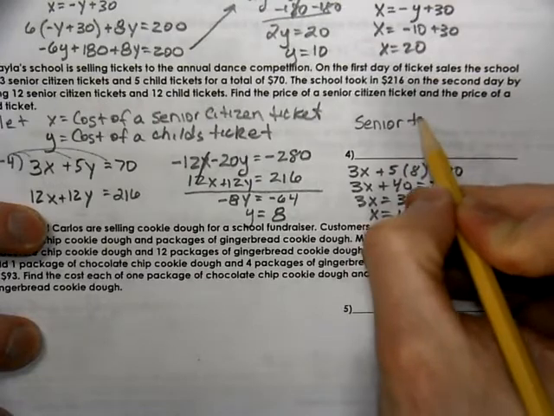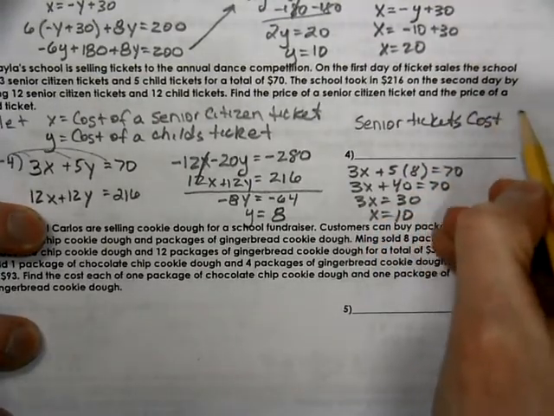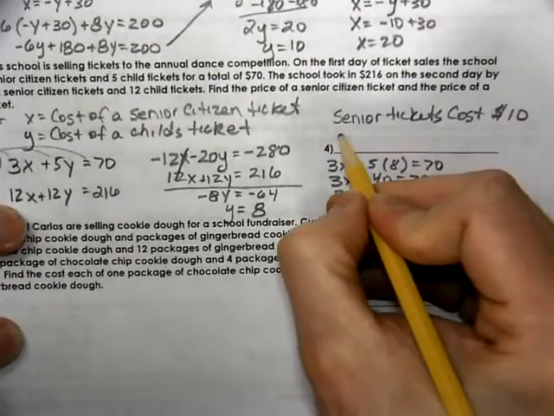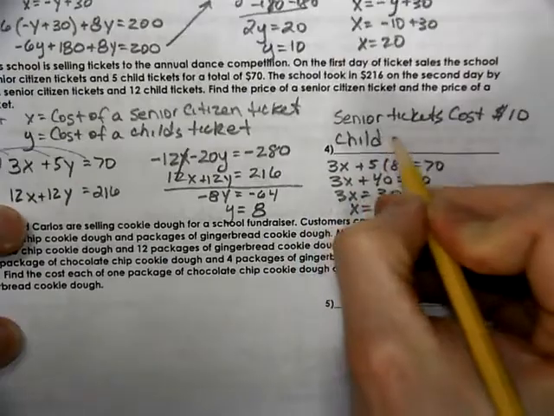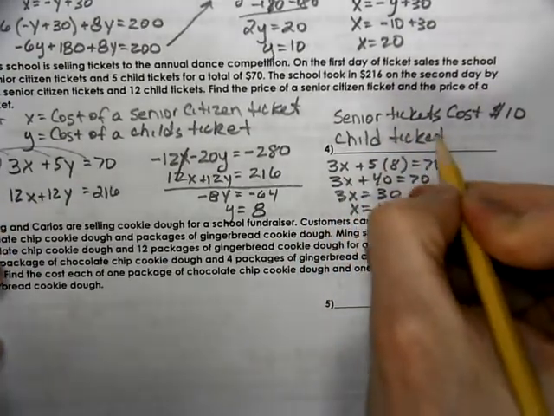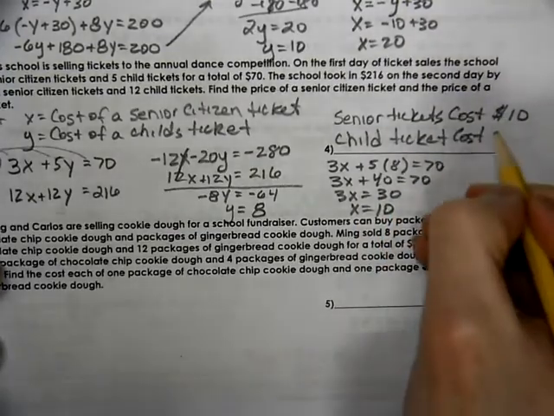So we'll call it the senior tickets cost $10, and the child ticket costs $8.